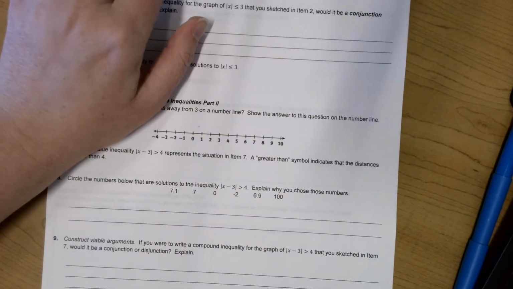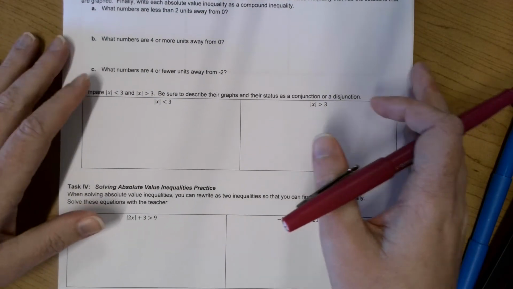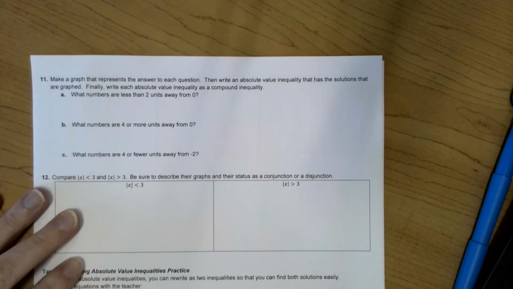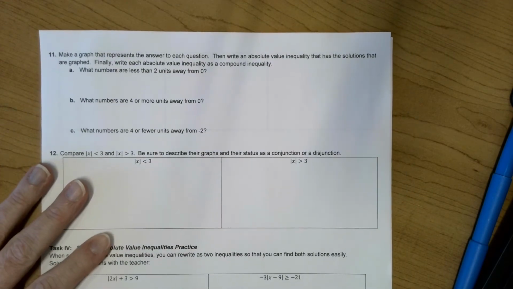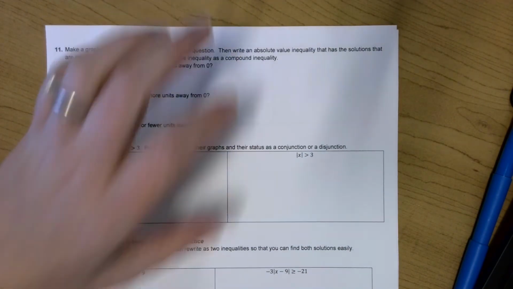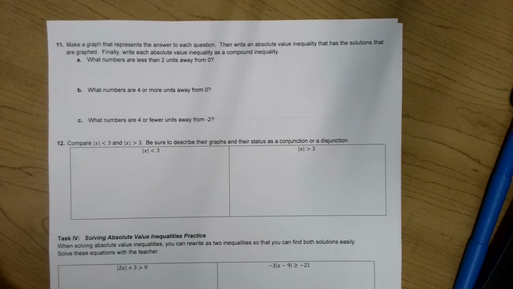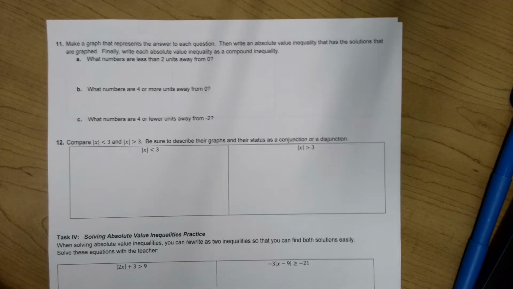All right, so let's move on to the next page. Let me leave that out so I can see my answers while I do this piece. Okay, so make a graph that represents the answer to each question. Then write an absolute value inequality that has the solutions that are graphed. Finally, write each absolute value inequality as a compound inequality.